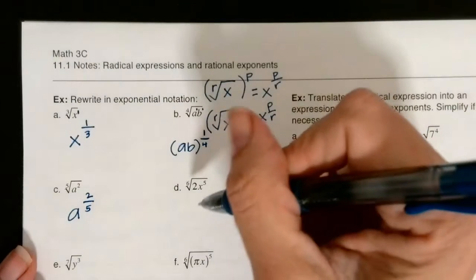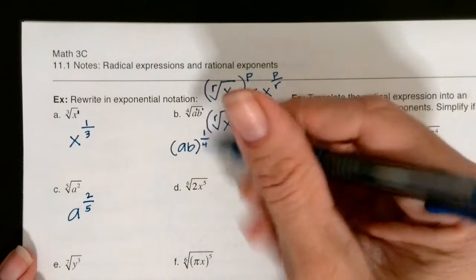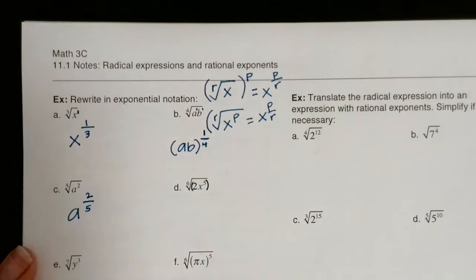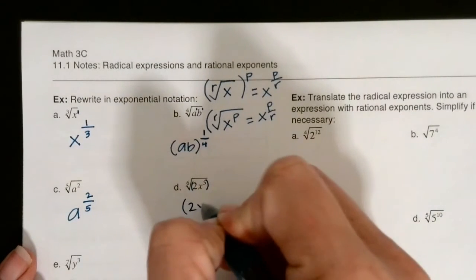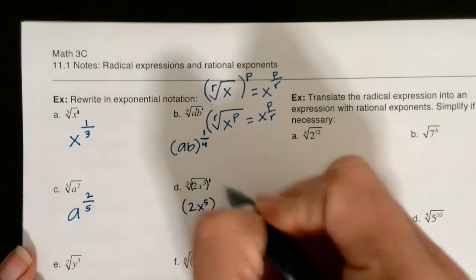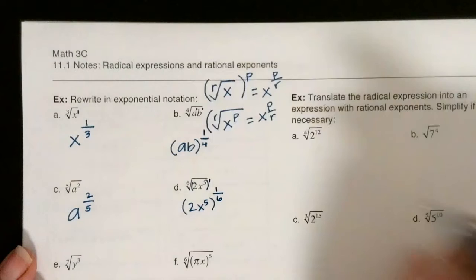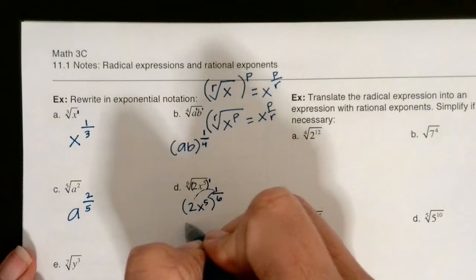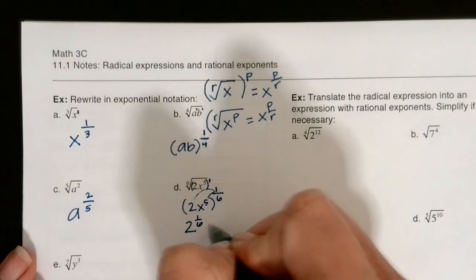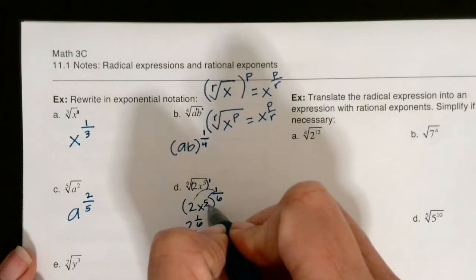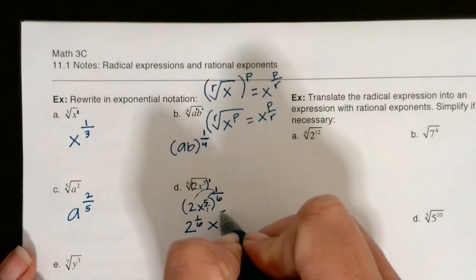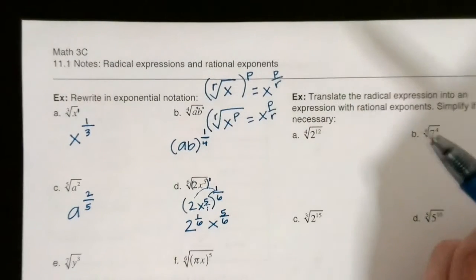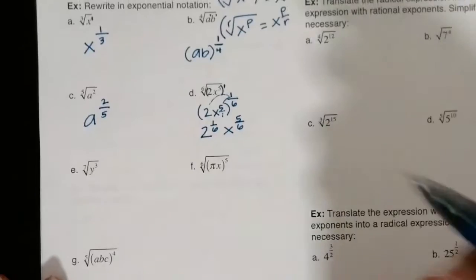Moving right along. Now with this one, we just have to be a little bit careful. You might always just want to put that in parentheses, and then we'll go from there. So this is 2x to the 5th, and all of that is raised to the first power, and the root is 6. And then, if we want, we can distribute the power. So we get 2 to the 1/6, and x to the, be careful, multiplying fractions, no big problem, top times top over bottom times bottom. So technically both of these are correct.